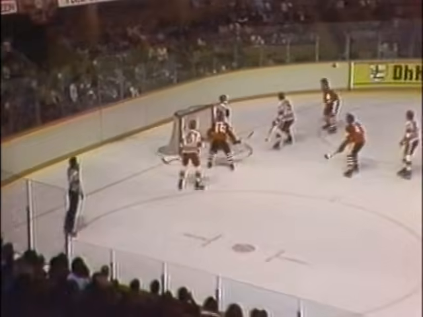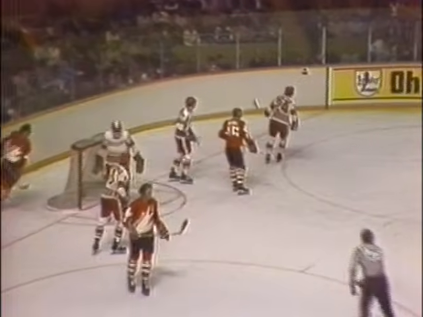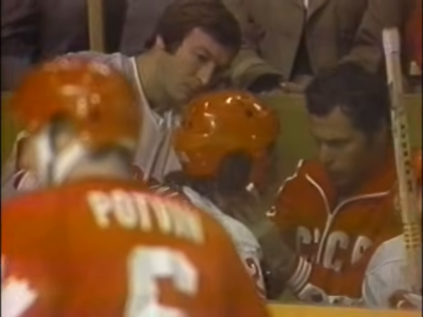From the draw, it comes back to the point. Here's a chance for Potvin, and Tretiak loves that. Soviet goal scored by Vikulov. That's how they've announced it here at Maple Leaf Gardens. That goal at 10:22. And Perreault has scored for Canada.